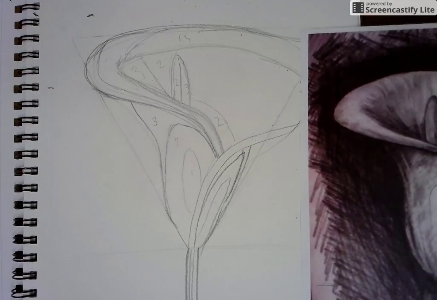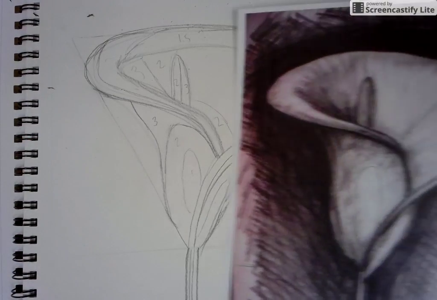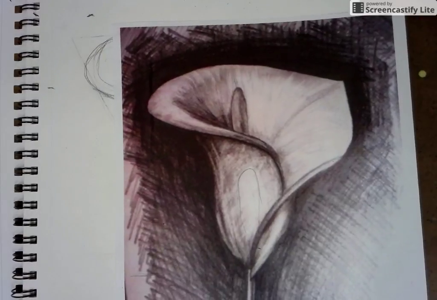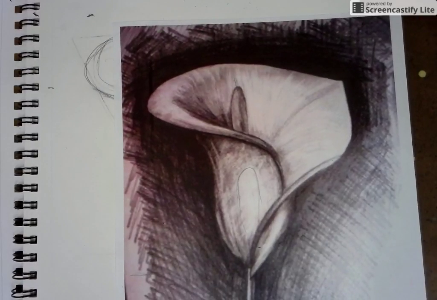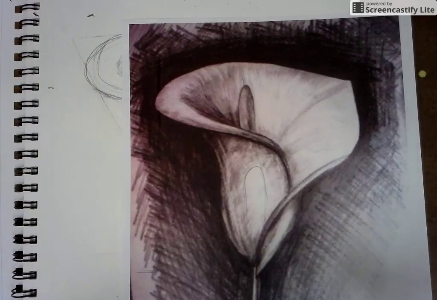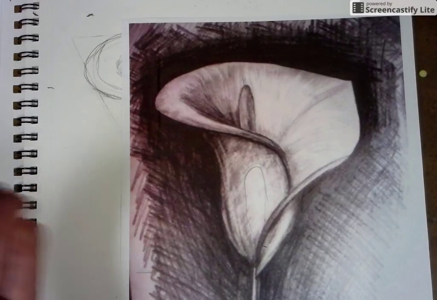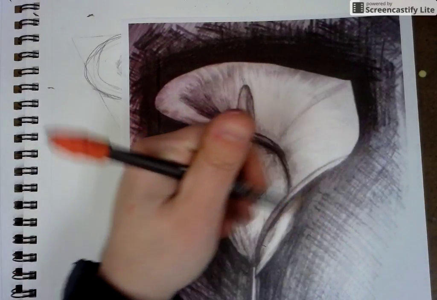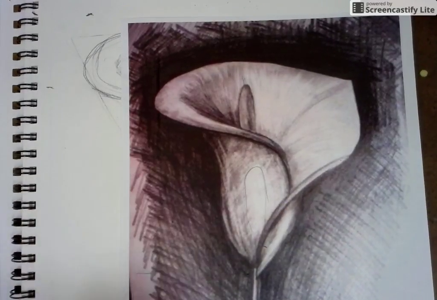Okay? So where you start is sort of up to you. You can start with what you see the clearest, or you can start based on if you're left-handed or right-handed. You know, if you're left-handed, you might want to start on the side so you can work your way across. But really, there's no rule.